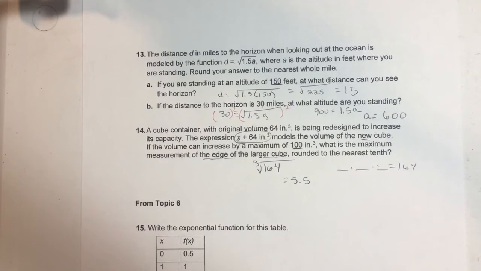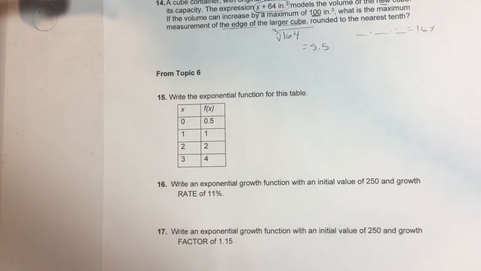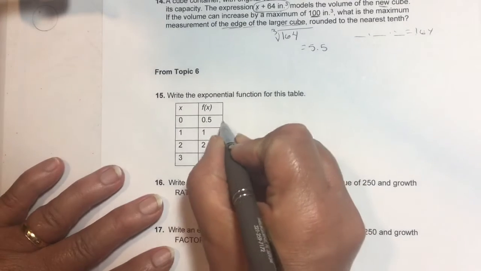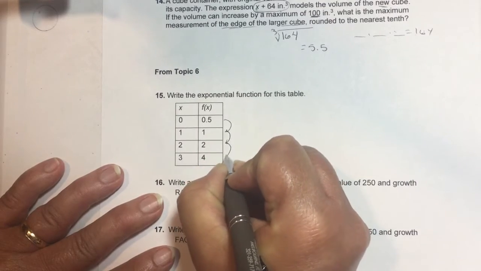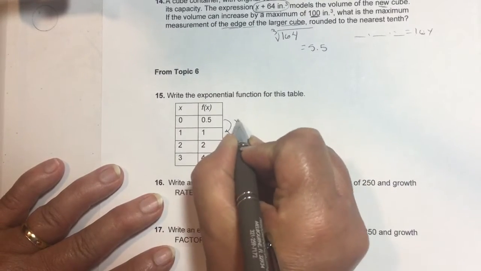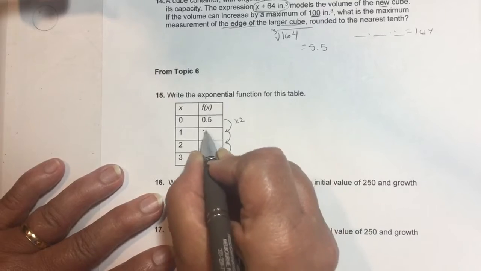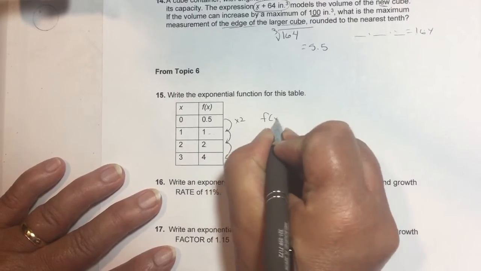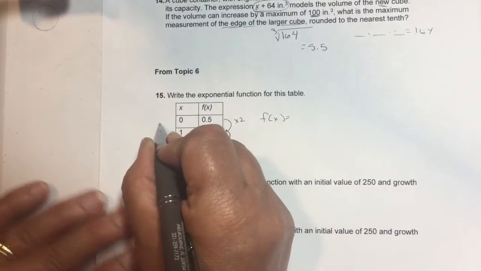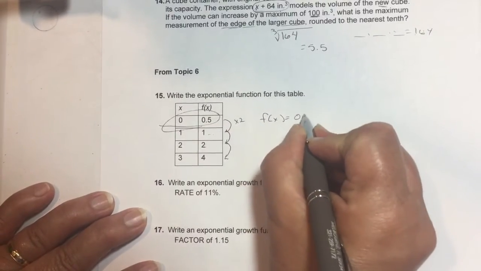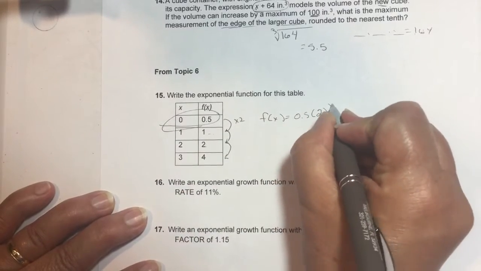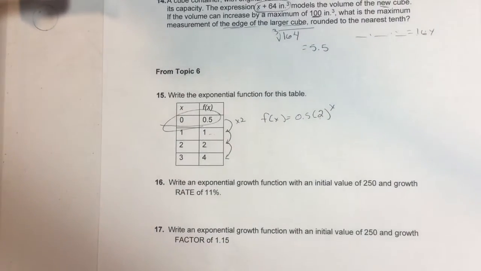All right, here's 4 review questions from topic 6, definitely going to be on your quiz. Let's go through these quickly. You want the exponential function, so you need to look at what's going on every time. Notice you're multiplying by 2, 1 times 2, 2 times 2, etc. So your function, remember, it's the initial value and then the exponent of x by what you're multiplying by.